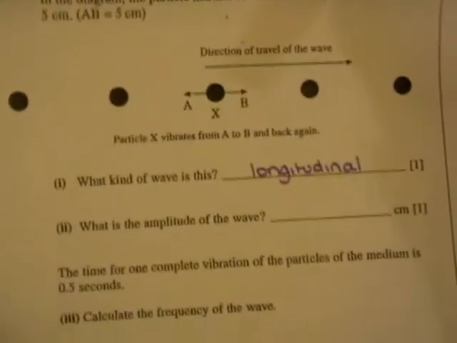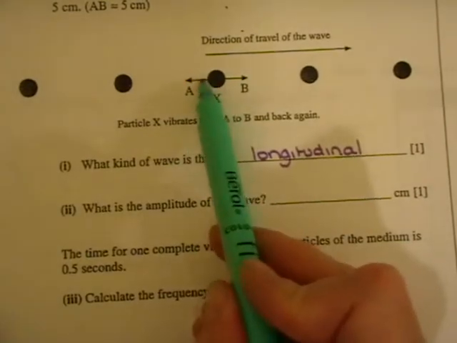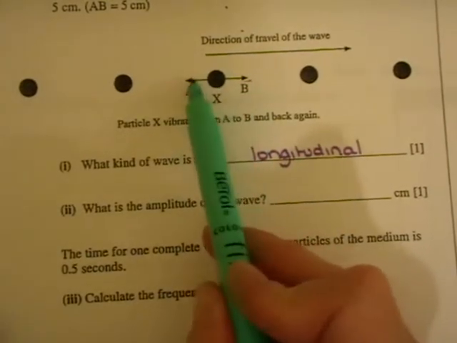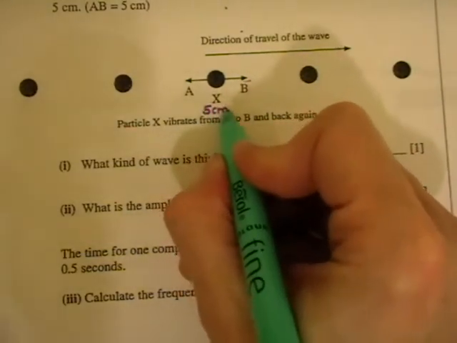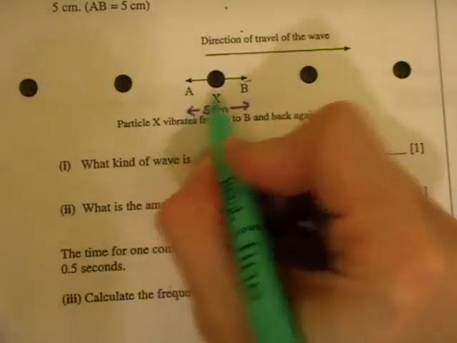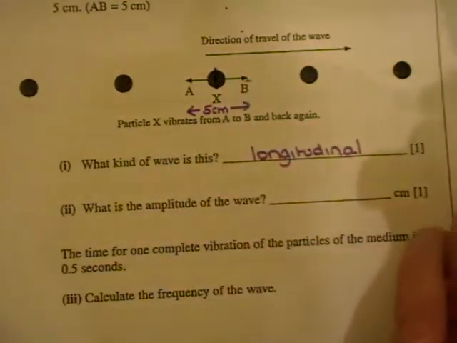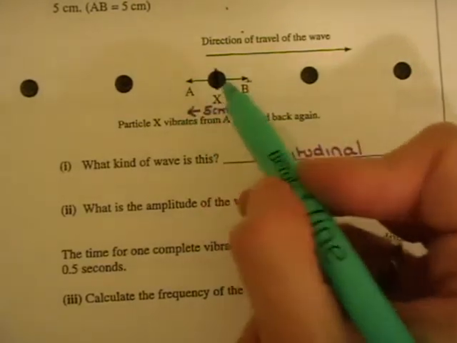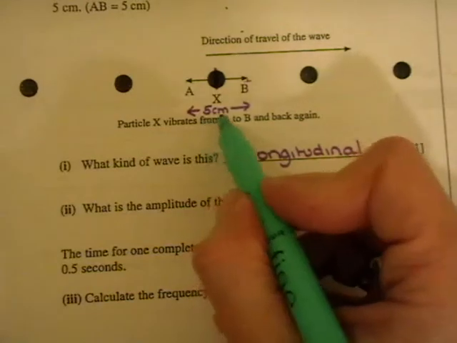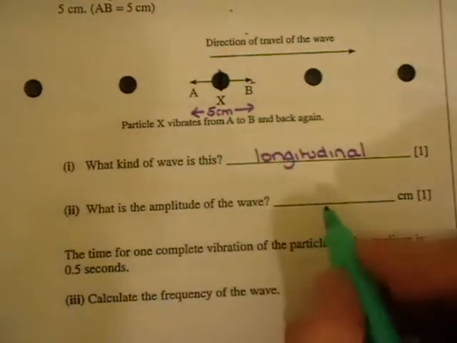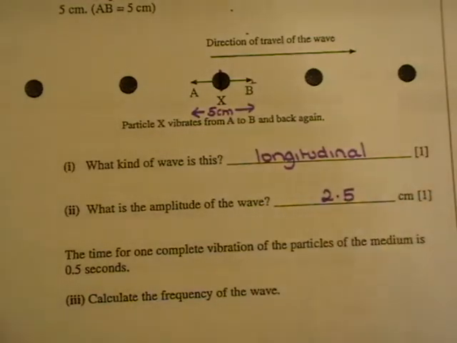Next question, what is the amplitude of the wave? So you can see that the total displacement of the wave about its rest position is from A to B, and you're told that that distance there is 5 centimetres. Now you know the rest position here, and amplitude is measured from the rest position to the top of a crest or the bottom of a trough, or in this case to the maximum displacement on one side. So it's going to be half of 5 centimetres, and the answer is going to be 2.5 centimetres.